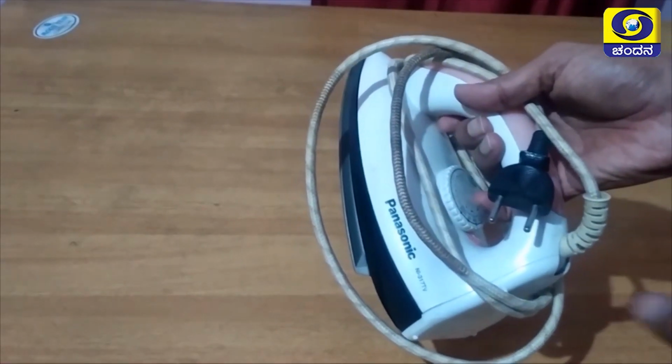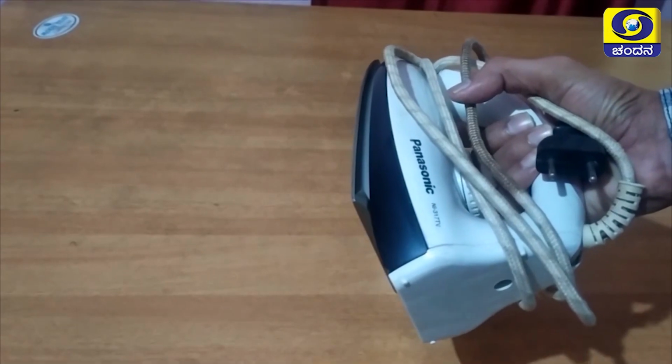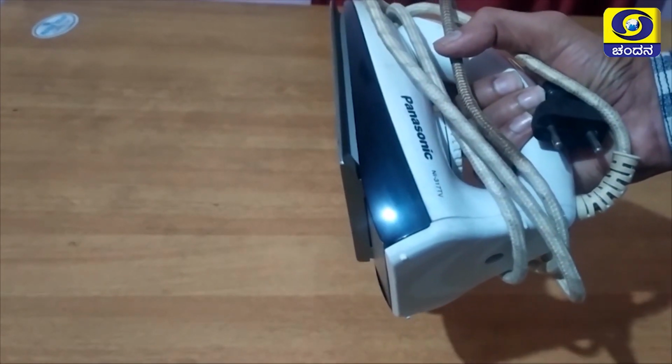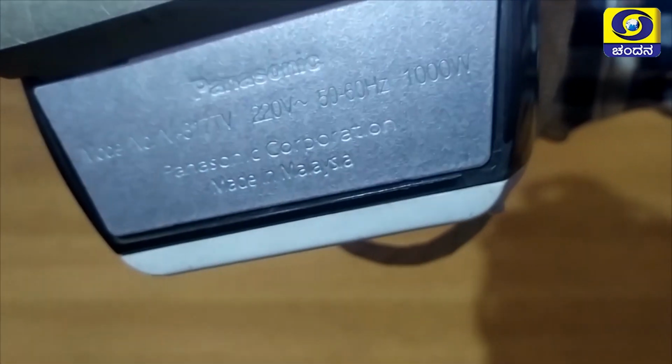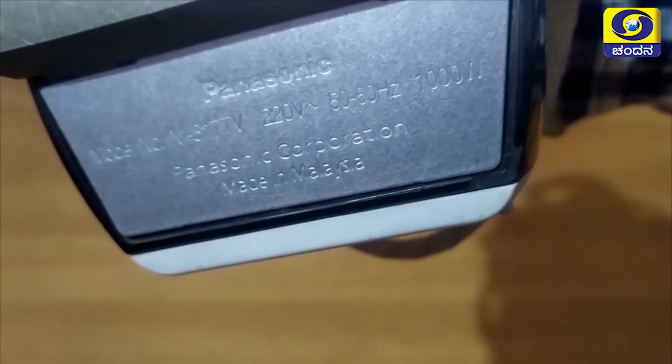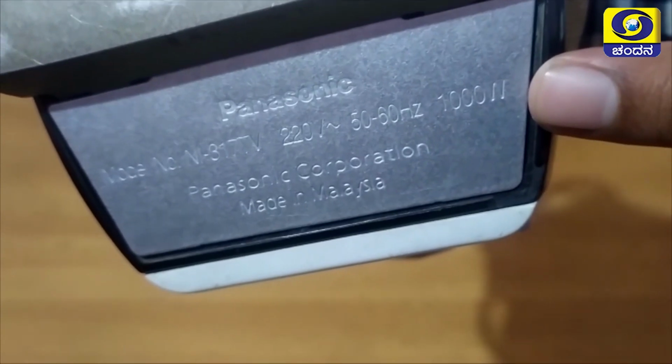And also this is an iron box, an electrical iron box. Now we shall see what is the electrical power of this electrical iron box. Yes, as you can see, 1000 W is written there. That means this appliance uses 1000 joules of electrical energy in 1 second.